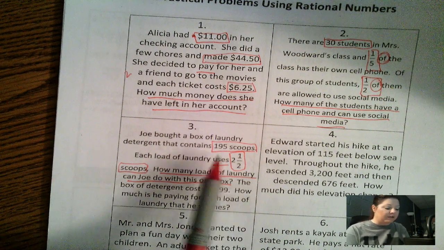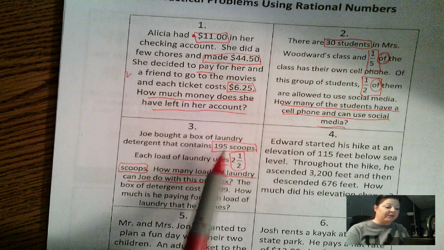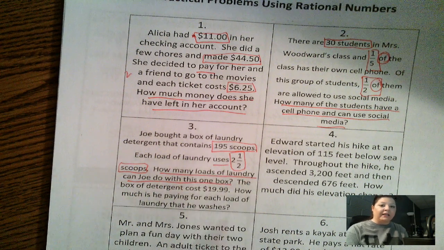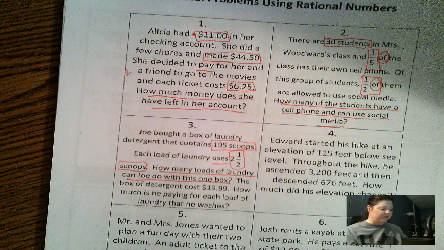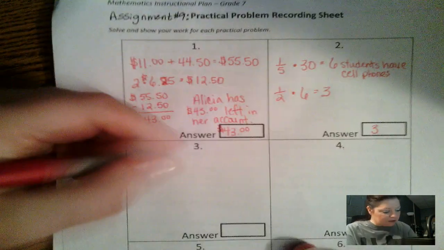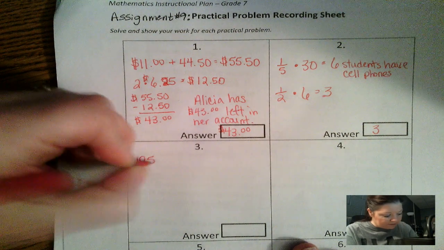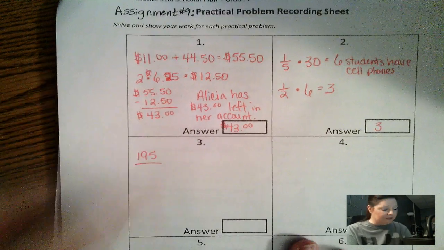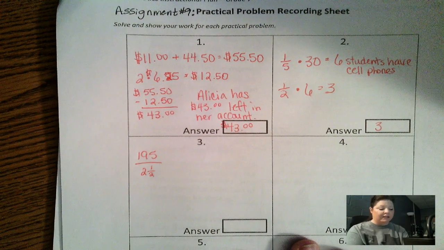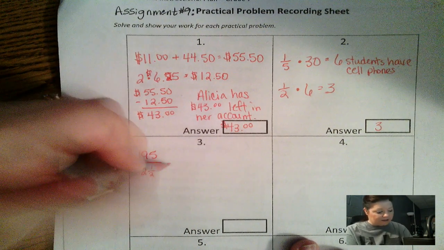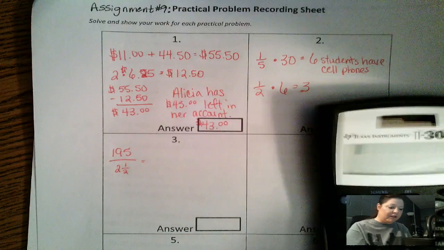So let's start with, if we have a total of 195 scoops, and every time he uses it, he uses 2.5. So if I have a total amount and I'm dividing it equally amongst 2.5 scoops, that's going to be division. Okay, so I'm going to say 195 divided by 2.5, and I can just write it just like that.